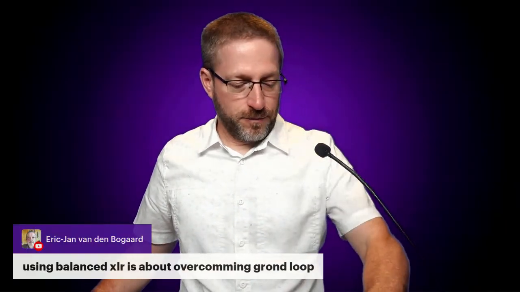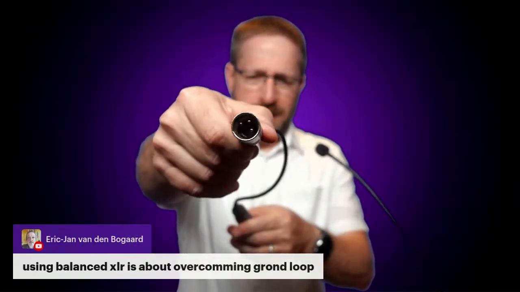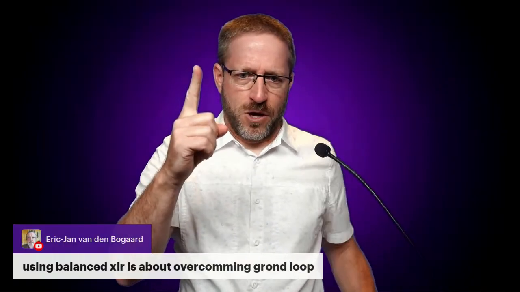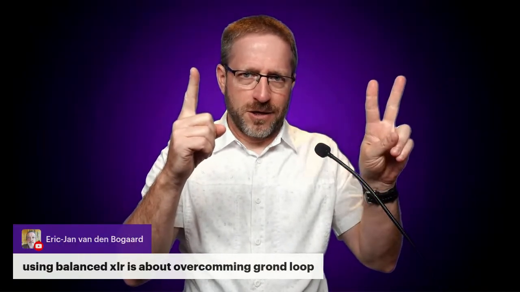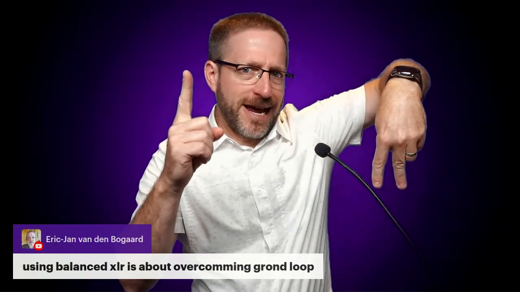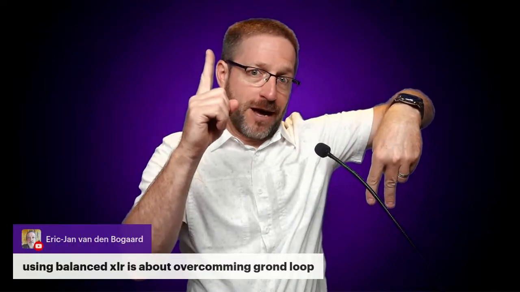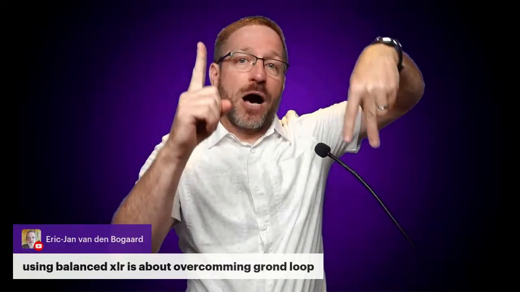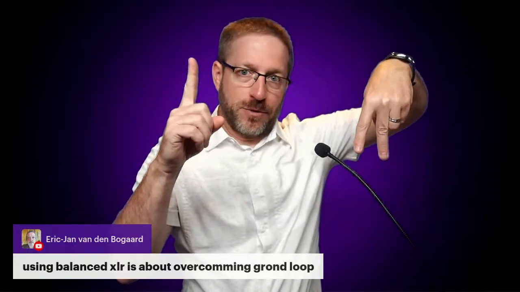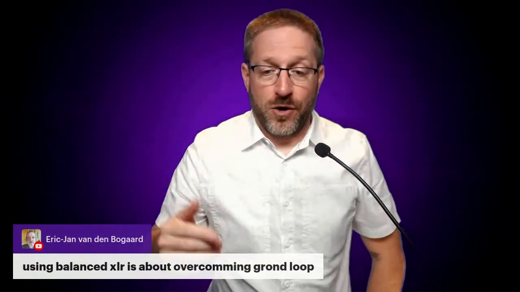For those who don't know, an XLR cable has 3 pins. Pin 1 is hot with your program, pin 2 is hot with your program 180 degrees out of phase with this one, and pin 3 is ground. So you still have your signal and ground, but you've got 2 signals out of phase with each other being sent down that cable. And then when they arrive at the other end, you could have noise.